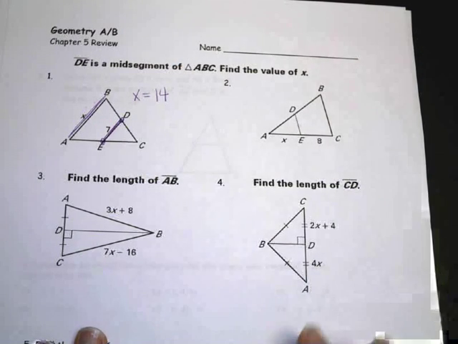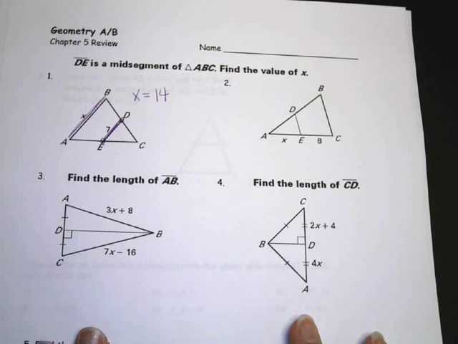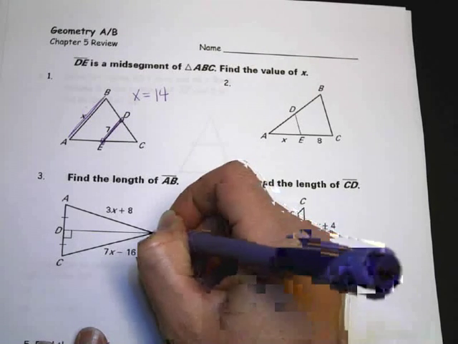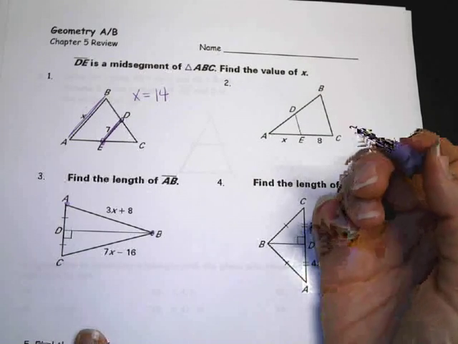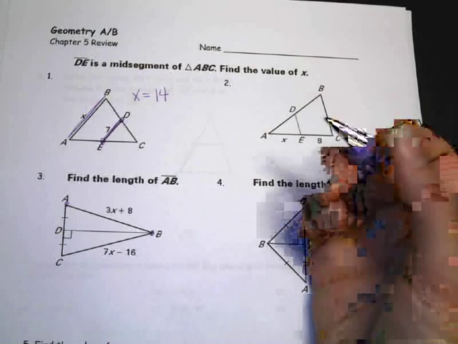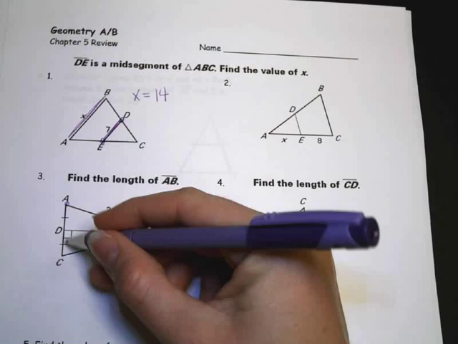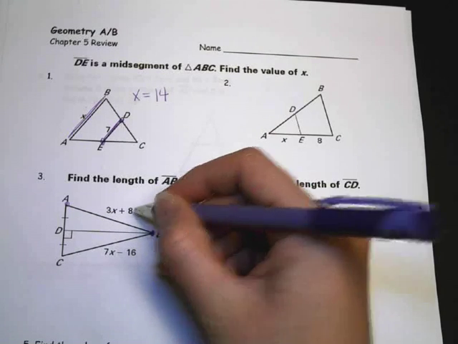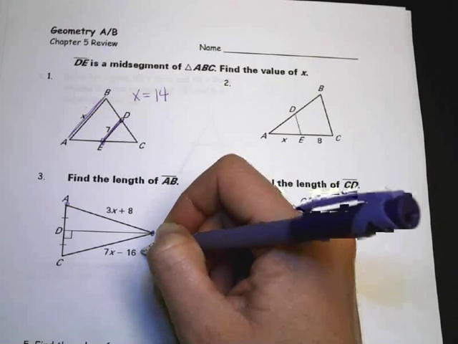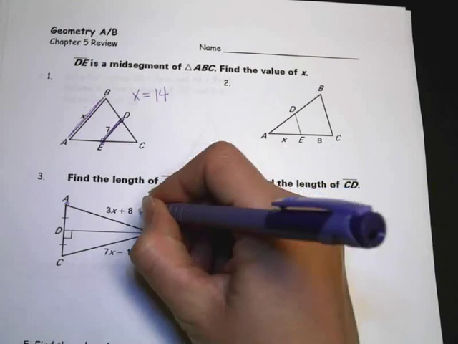Number 3 says find the length of AB. So it wants to find the actual length of this piece of line. And what I know is that if this is a perpendicular bisector, then this 3x plus 8 is equal to 7x minus 16.